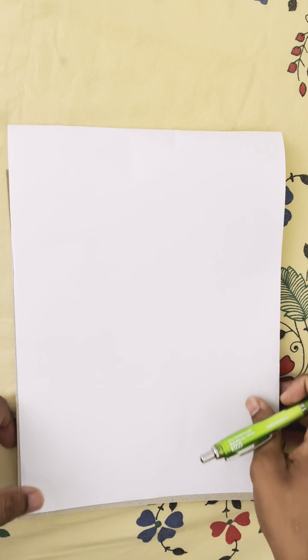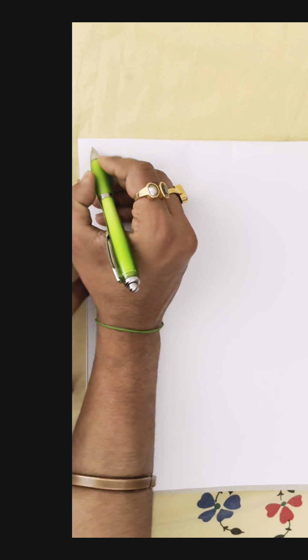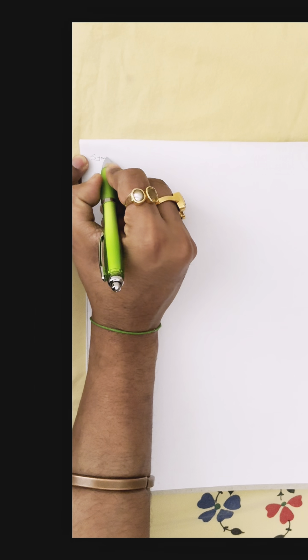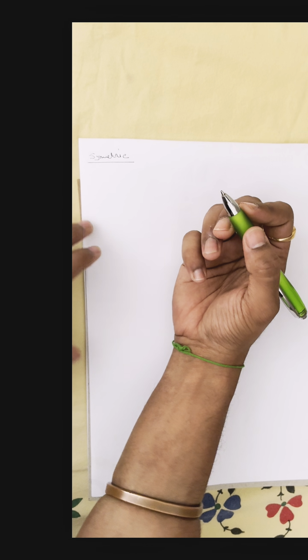So in the computer world we have cryptography. We have two types of encryption algorithm, which are symmetric and asymmetric. Let me write down here, symmetric. My handwriting is not very good, so please bear with me.